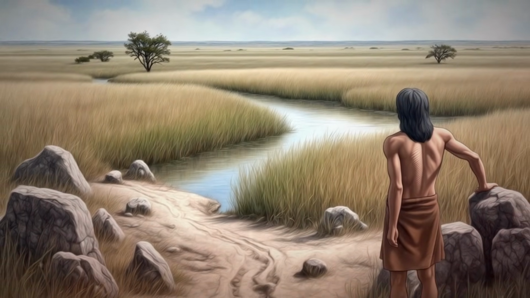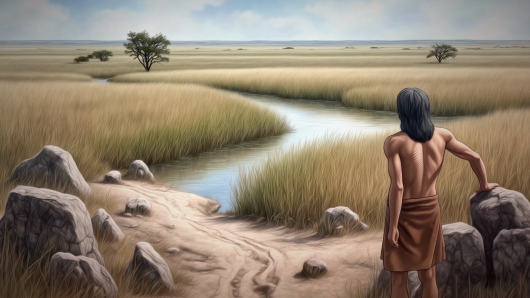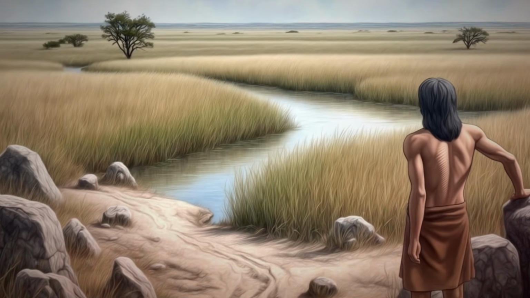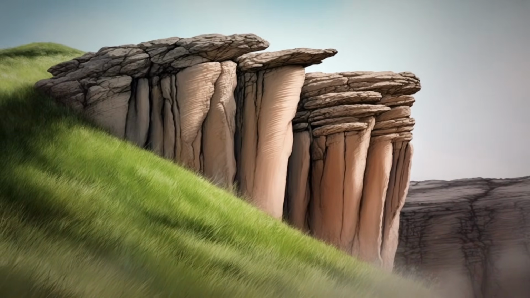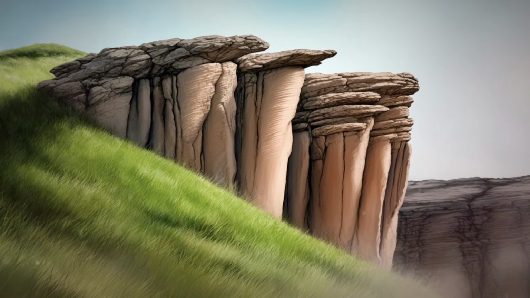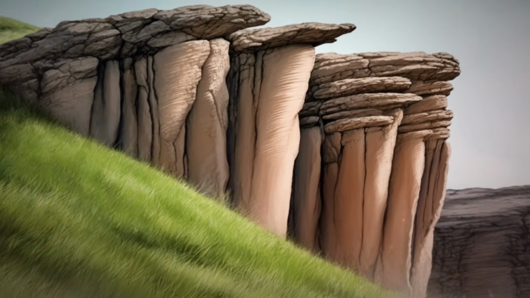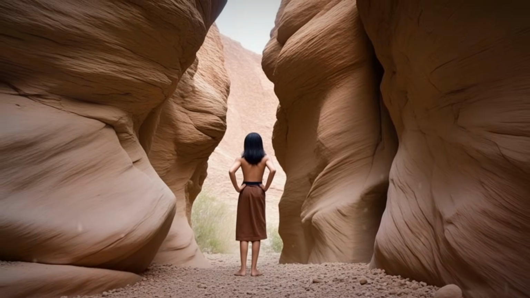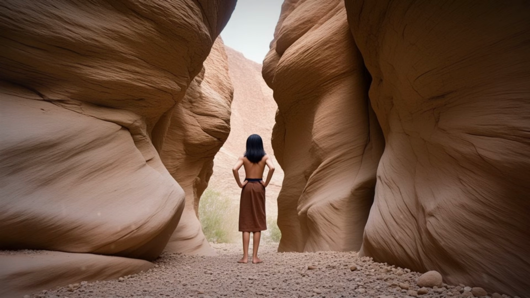Point thickness was reduced to less than 5 millimeters in many examples. This extreme thinning may have served functional purposes, improving penetration, or may have held social significance as a display of technological mastery. The high breakage rate during manufacture indicates that many attempts failed before successful completion.